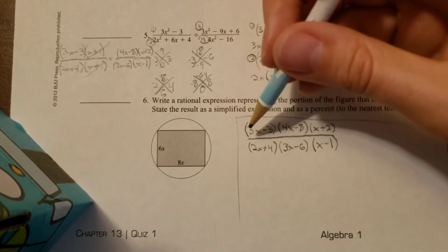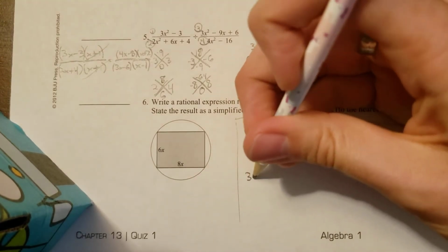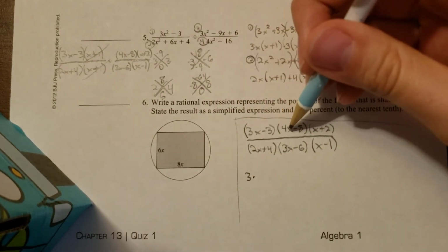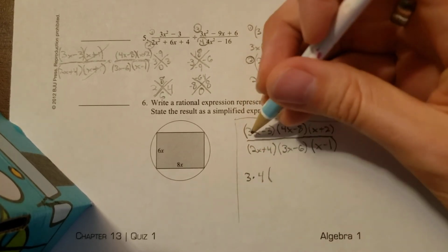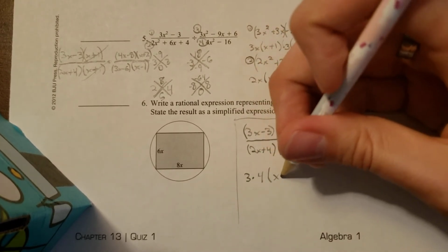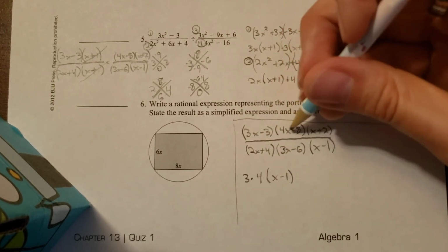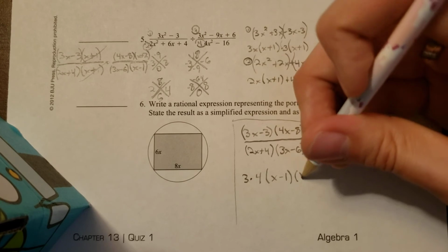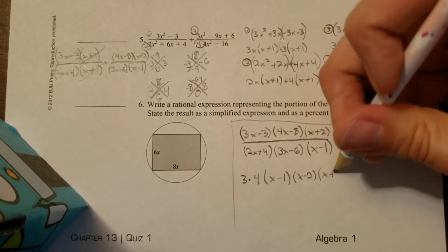Okay, from this guy, I could pull out a 3. From this guy, I could pull out a 4, leaving me on top with x minus 1. And when I divide this by 4, I get x minus 2. I still have x plus 2.